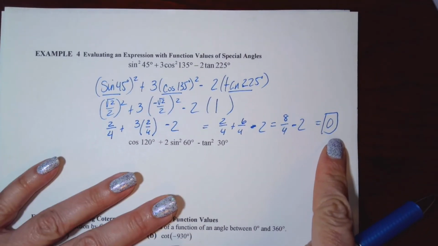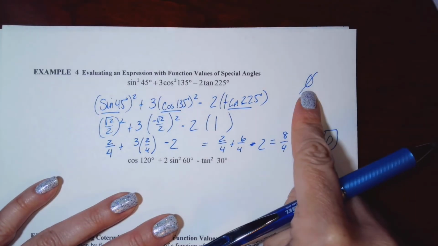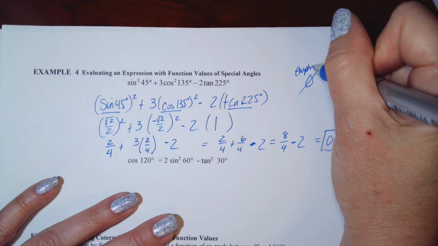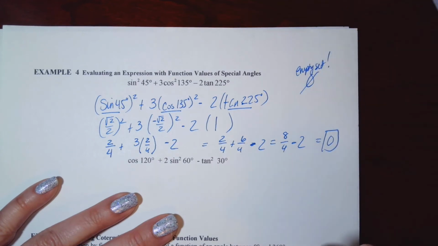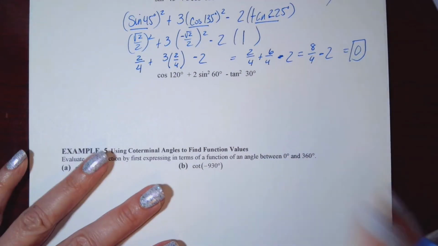Notice that I write 0 just as a 0. That is the empty set. That is not 0. So make sure that you don't write your zeros as an empty set symbol.